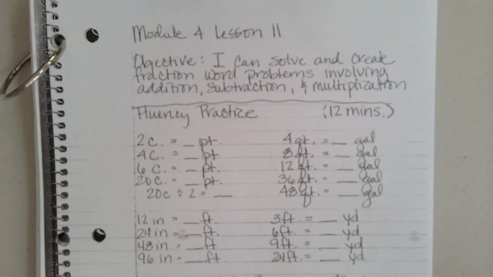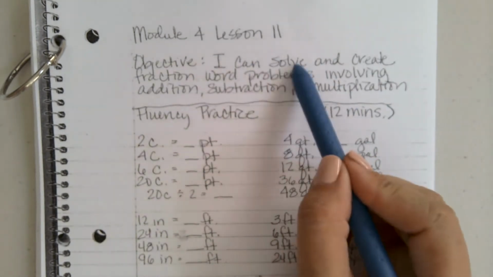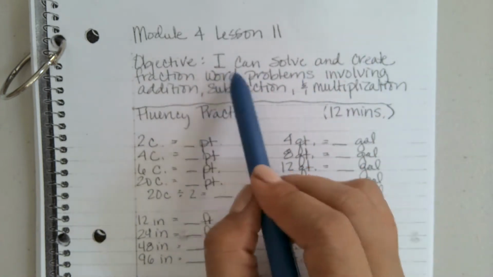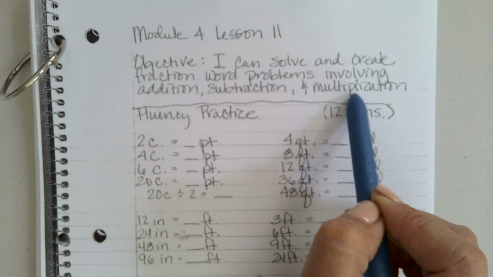This is EngageNY, Module 4, Lesson 11. Read the objective while I read it out loud. I can solve and create fraction word problems. So, create fraction word problems involving addition, subtraction, and multiplication.